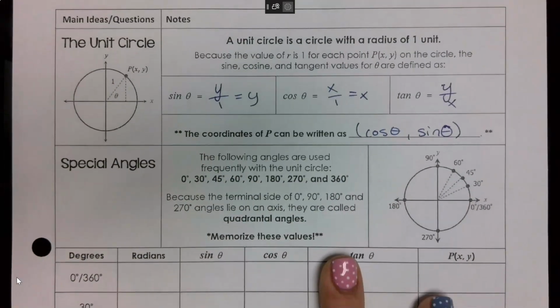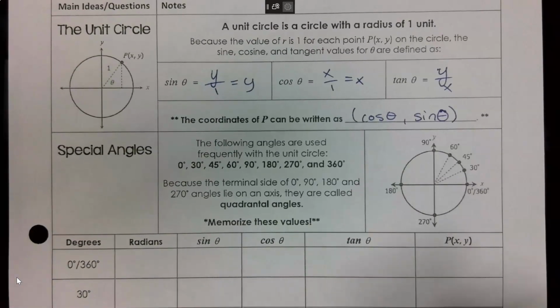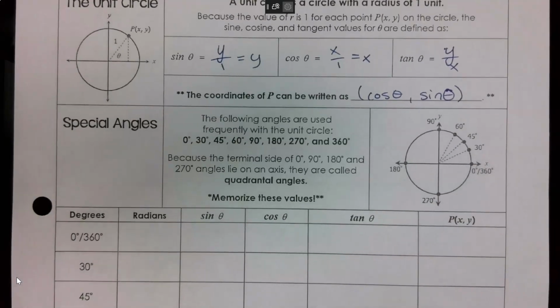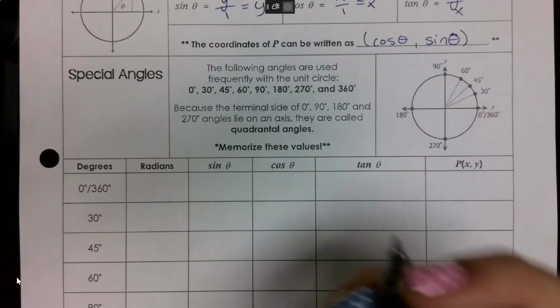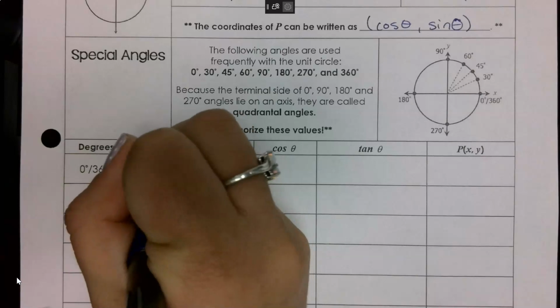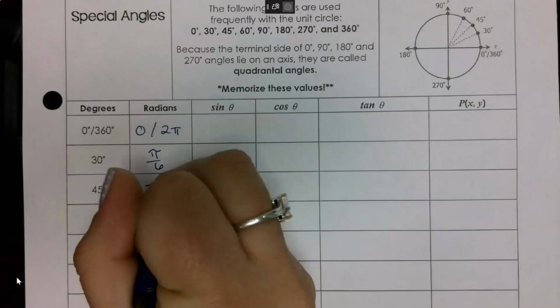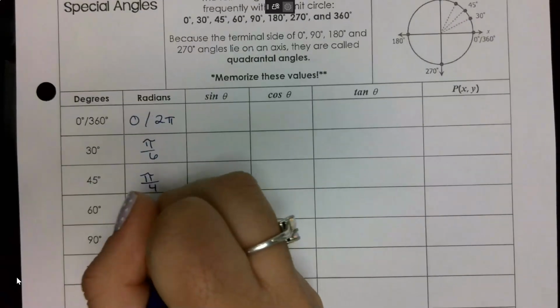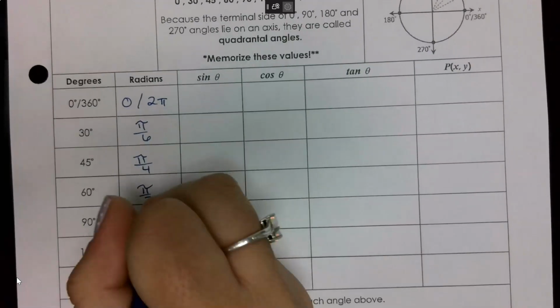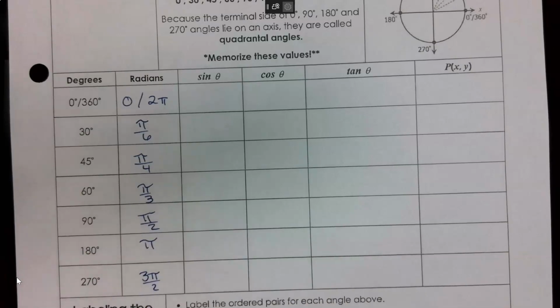So here are some common values we have: 0, 30, 45, 60, 90, 180, 270, 360. You're going to need to memorize these angles. Also, on this chart, I'm going to go ahead and fill in the radians. We'll cover that later. But 0 is 0 radians, 360 is 2 pi, 30 is pi over 6, 45 is pi over 4, 60 is pi over 3, 90 is pi over 2, 180 is pi, and 270 is 3 pi over 2. We'll cover that later when we learn radians. I just want to give you this chart right now.